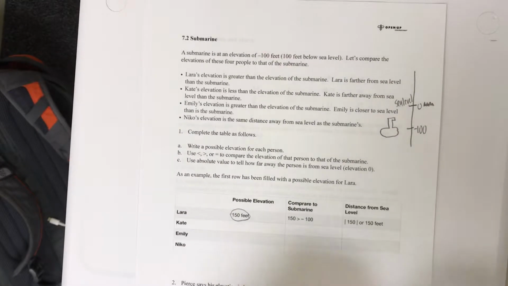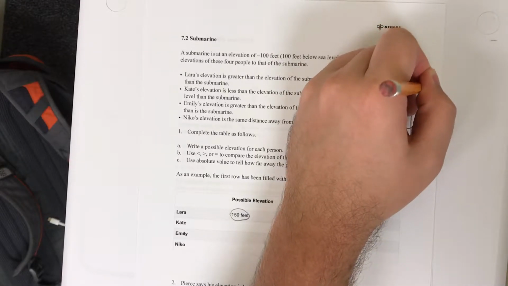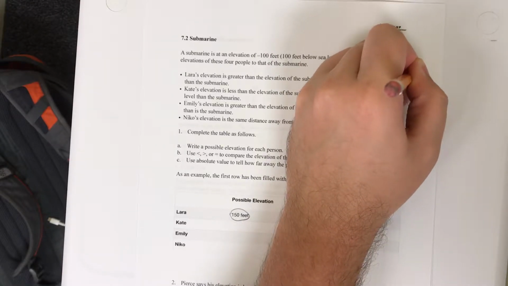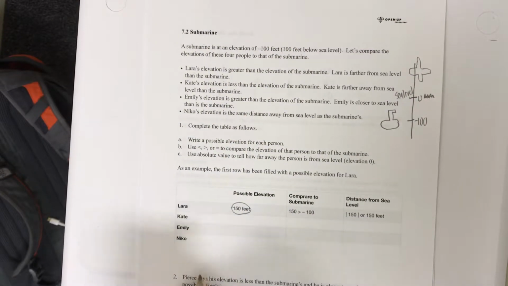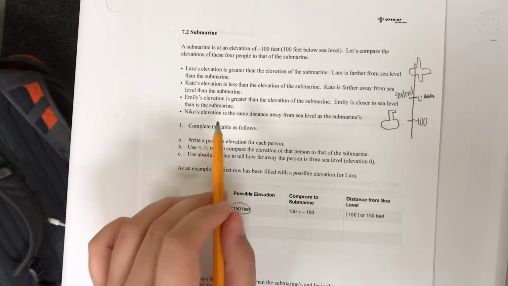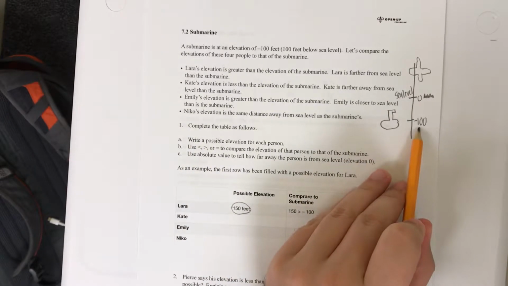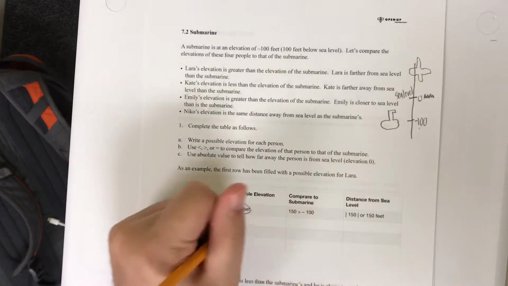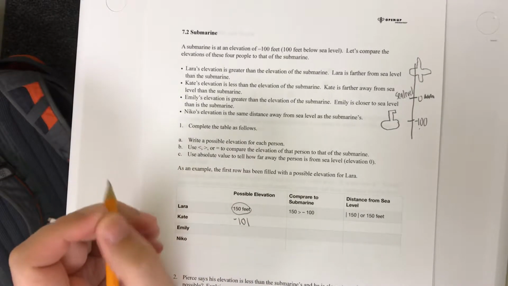And so you can be technically up in the sky, flying in your plane, and that's technically above sea level, further away than -100 is, so that's Laura in the sky. Then it says Kate's elevation is less than the elevation of the submarine. So we need a number that's less than -100. A number less than that is -101 feet.